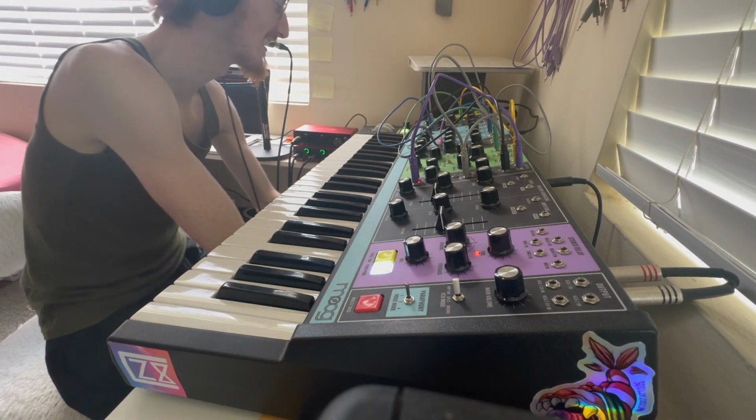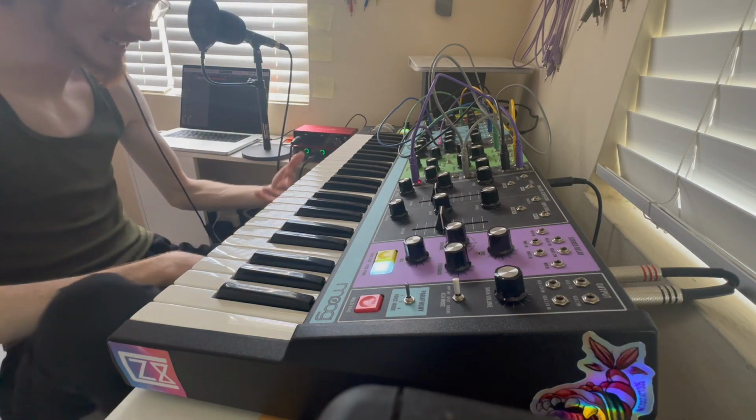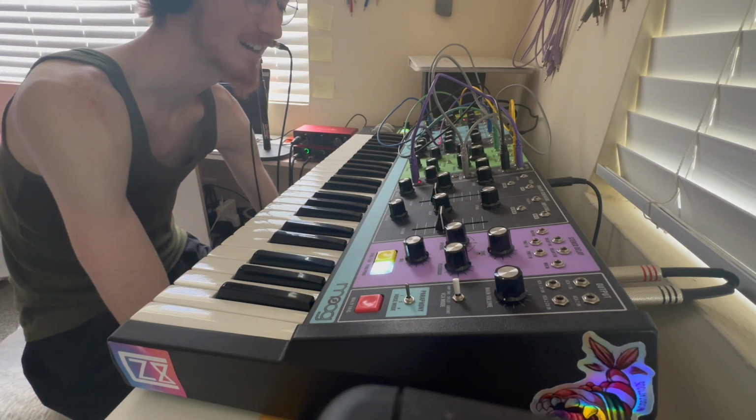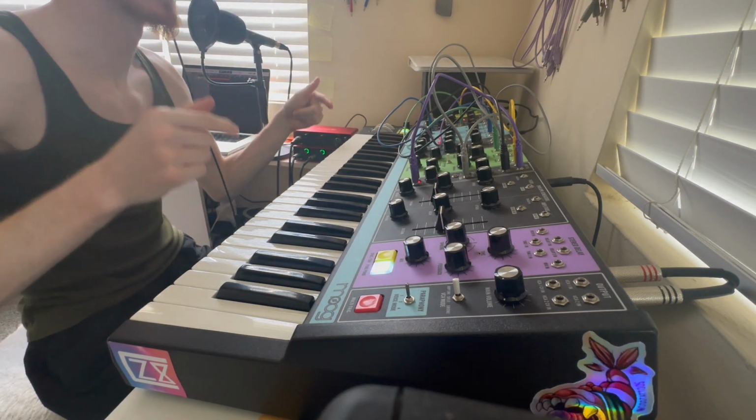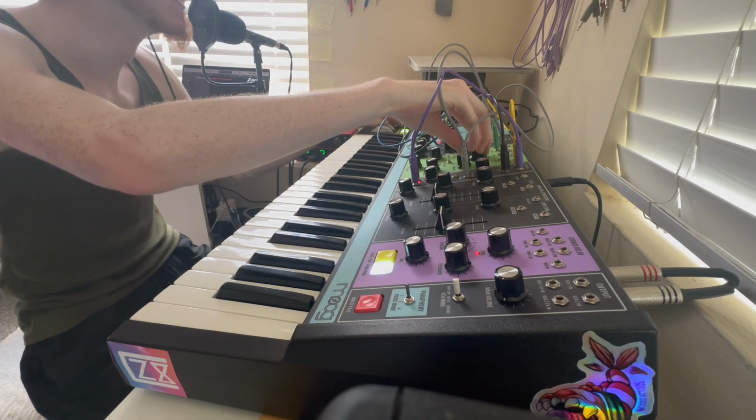Oh, that's such a cool sound, actually. I love that. I think this is it. I think this is going to be the sound. I just need to write it down now. I really love this. This is actually really fun.